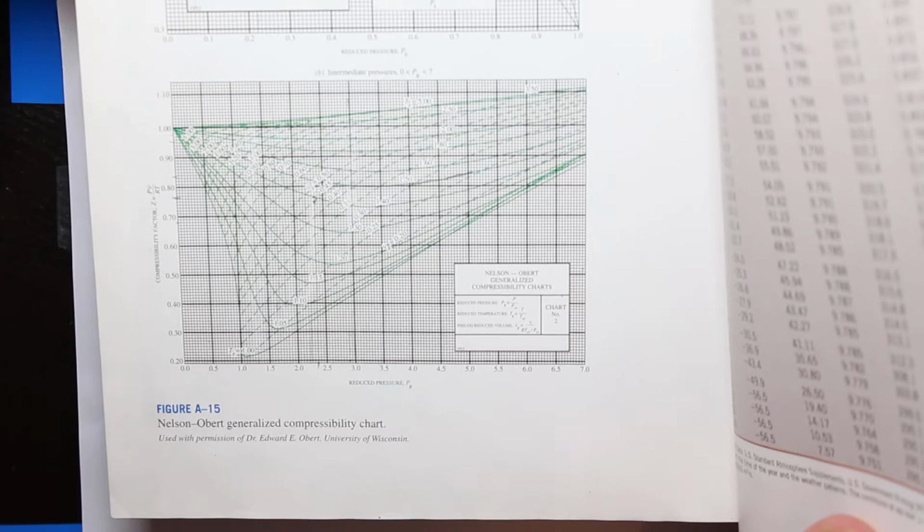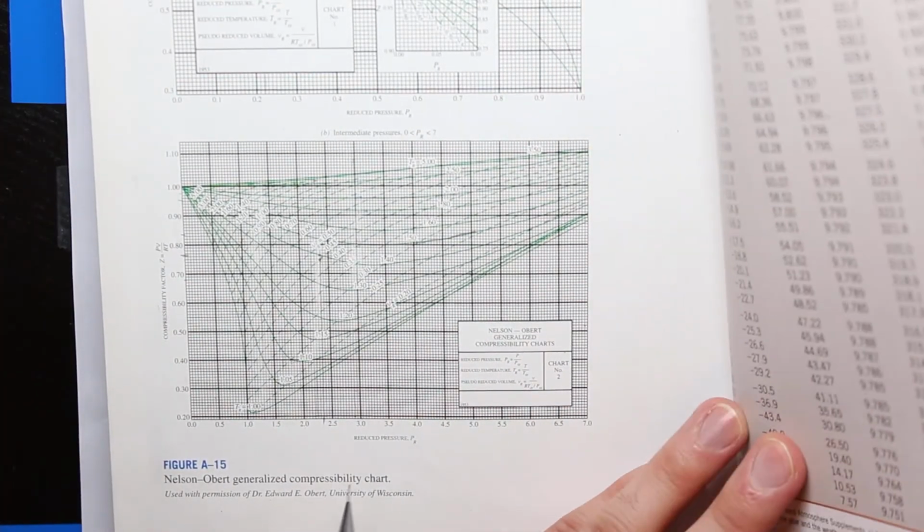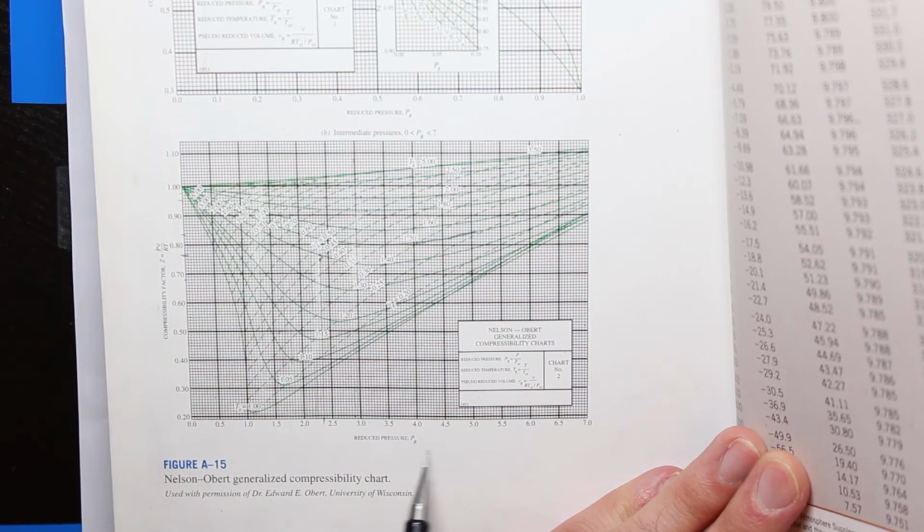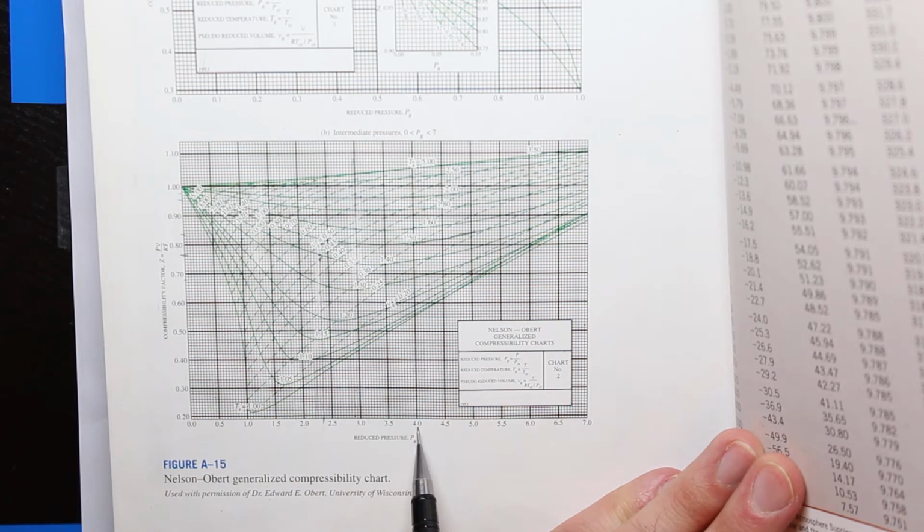Let's say my reduced pressure P_R is 4. The horizontal axis is P_R, and this is P_R equal to 4, so my point is somewhere on this vertical line.